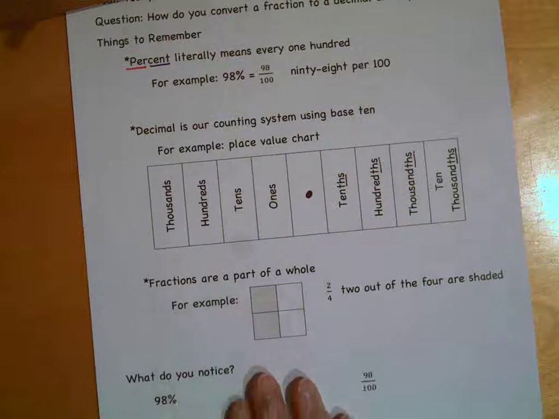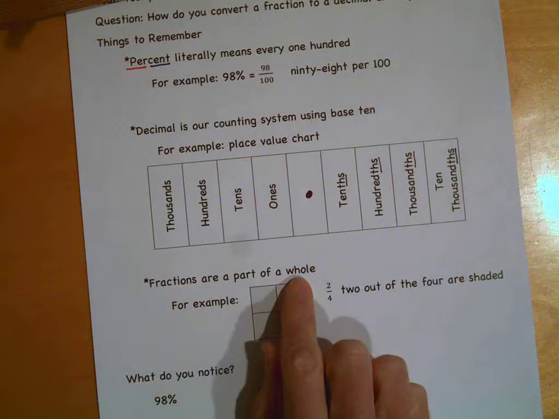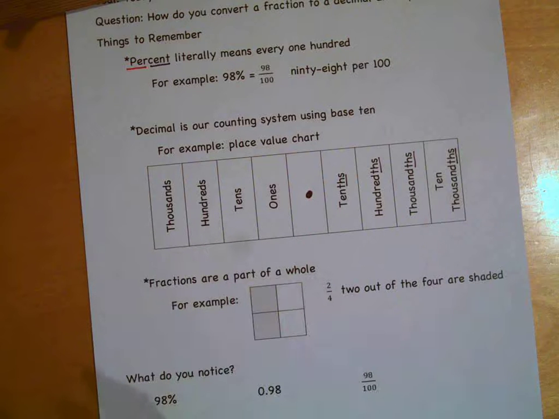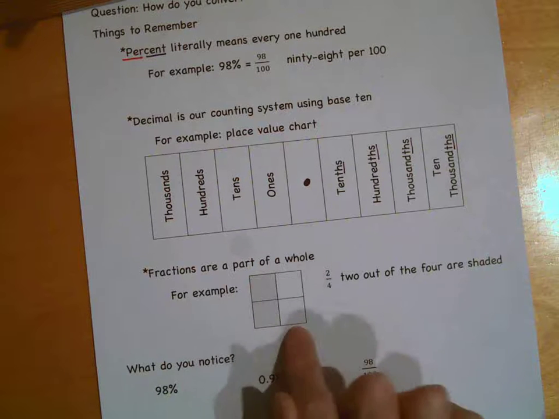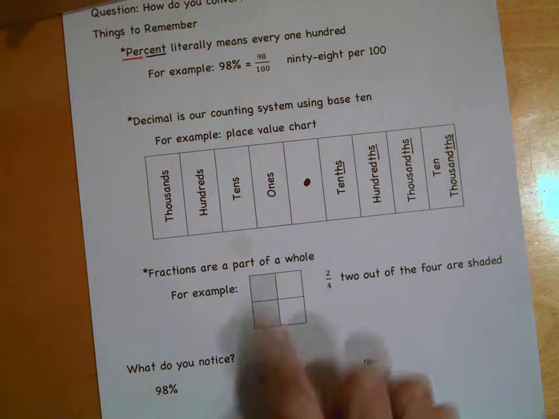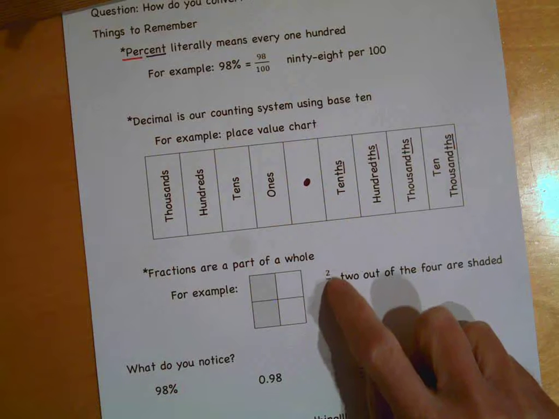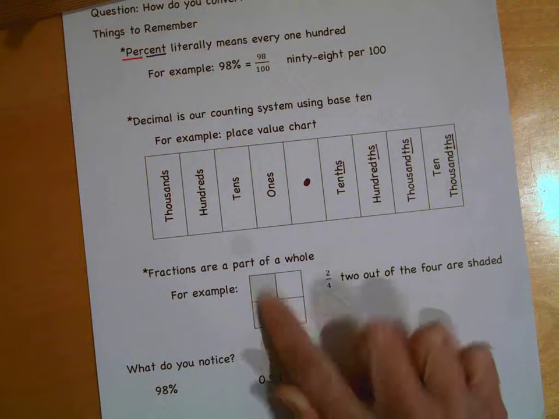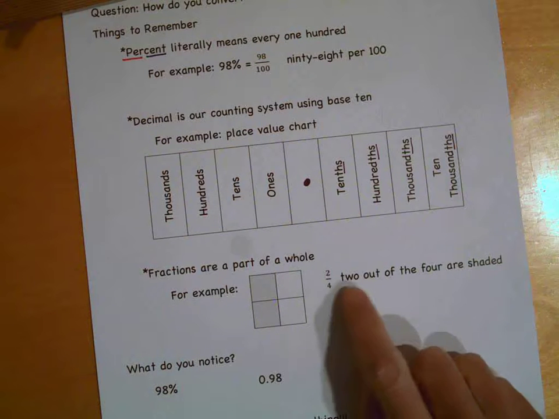Then the third thing that you have to remember and that you have to know is what a fraction is, okay? Fractions are part of a whole. So that means that you don't have the entire piece when you're working with fractions, you only have part of it. An example of this is we have one whole box right here, but that whole box is broken into 4 equal pieces. And when it's broken into 4 equal pieces and 2 of them are colored in, the fraction of this picture would be I have 2 out of the 4 total shaded in or available. So this picture is representing 2/4. And 2/4 means 2 out of the 4 are shaded, okay?